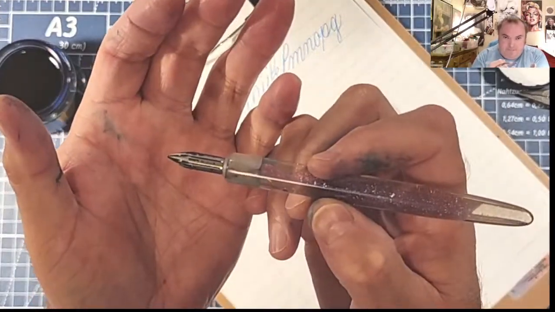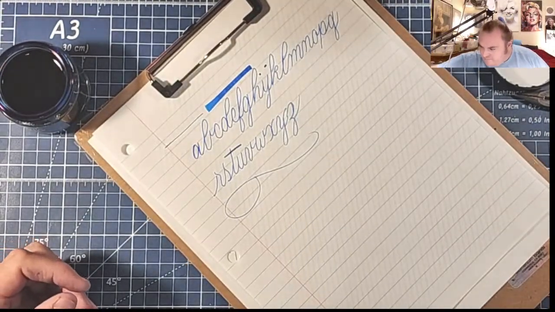This is called a Kakimori dip nib. Doesn't flex.